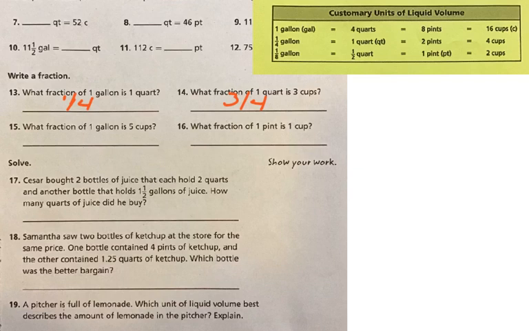I'd like you to pause the video here and work on 15 and 16 on your own. Give yourself a few minutes to work through those, and then we'll move on to number 17.